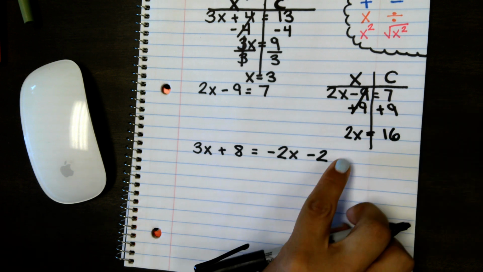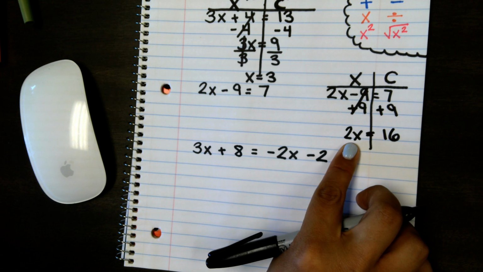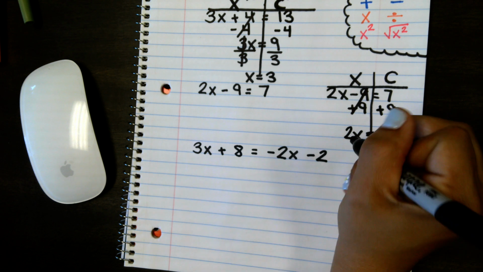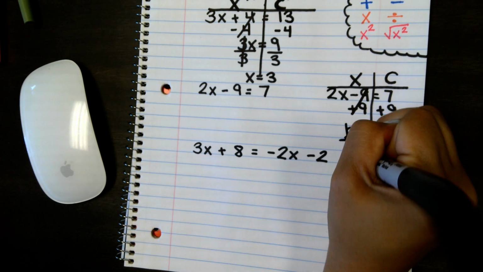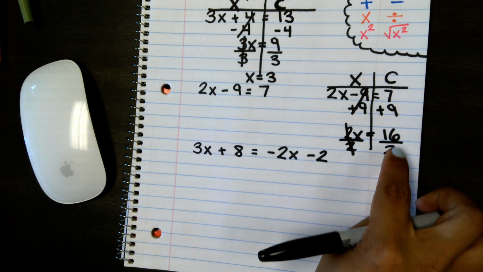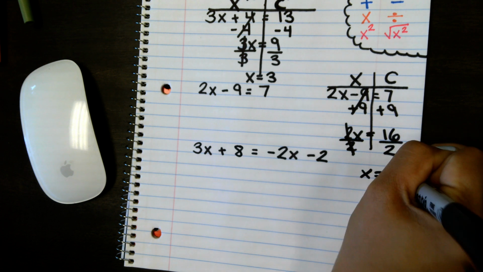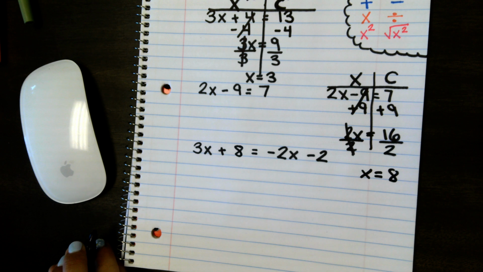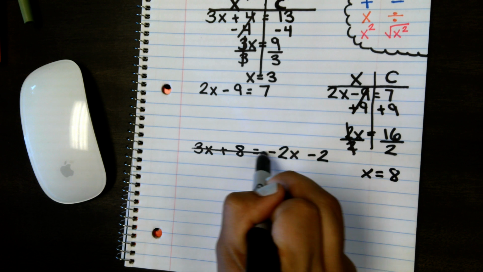Or 2 times something equals 16. Now again, to undo my multiplication, I'm going to do division. The 2's cancel out. 16 divided by 2 is 8, so x equals 8. Cool. We're going to do this one on a later video.